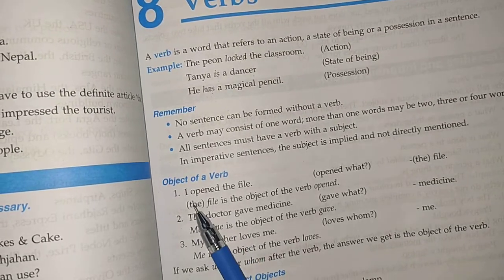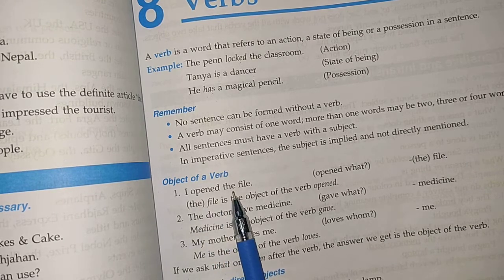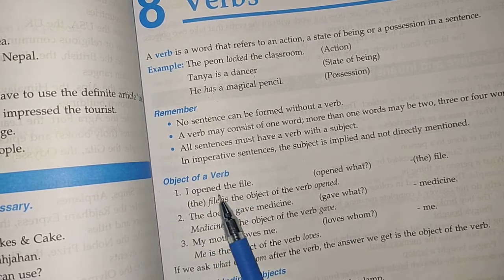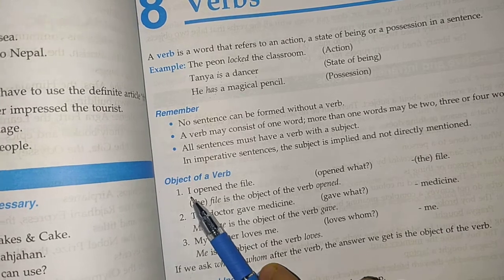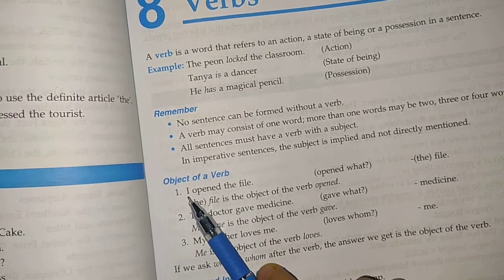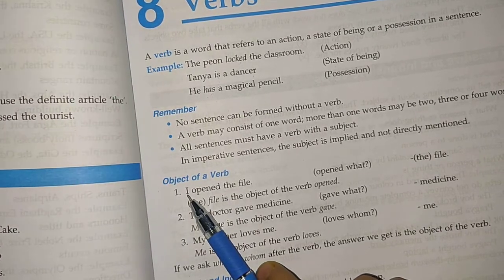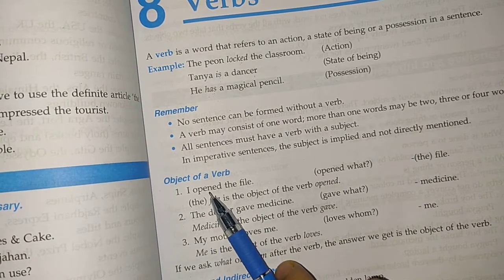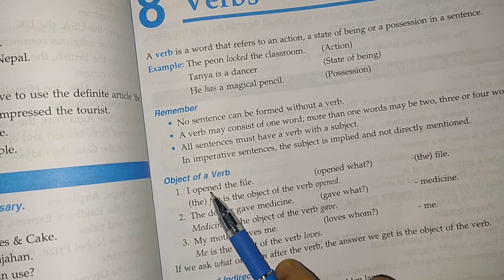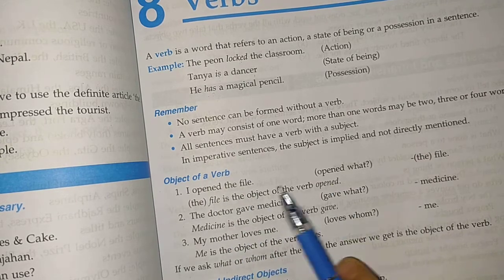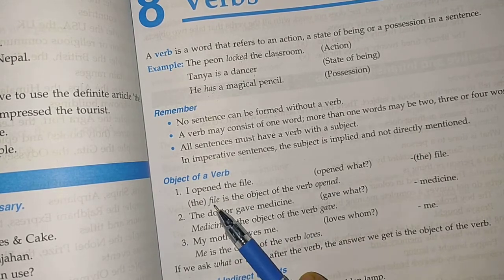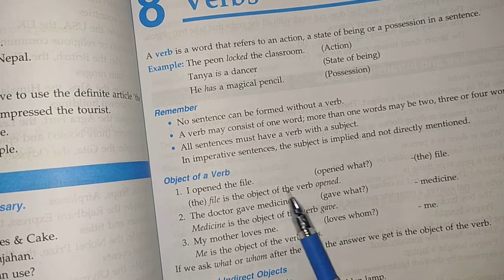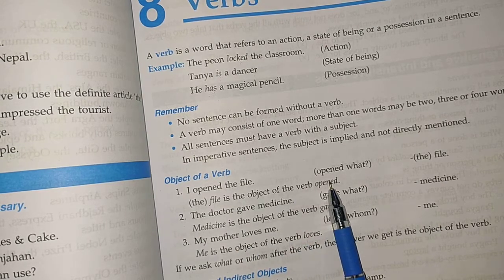Now let's see with an example here. I opened the file. Here I is the subject, the first word of the sentence. Open is your main verb, in the second form, opened. Now here, file is the object of the verb opened.